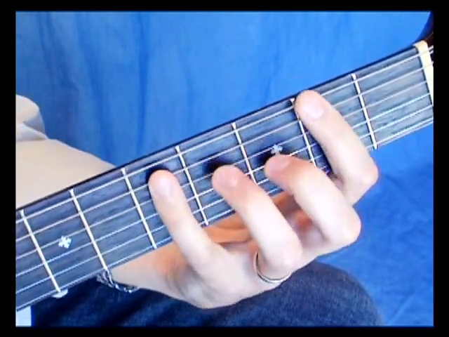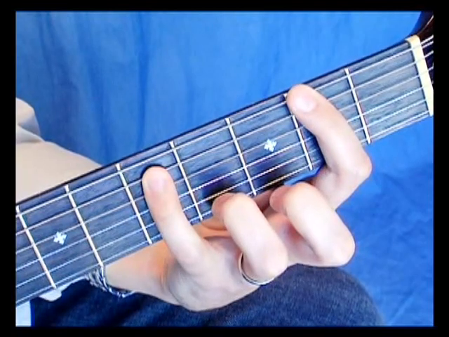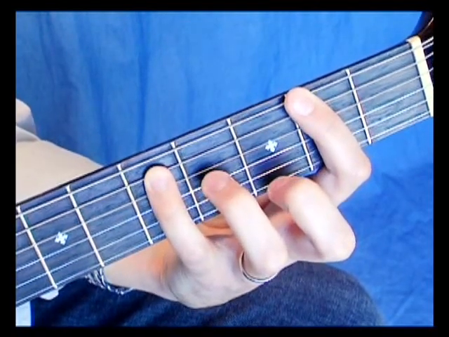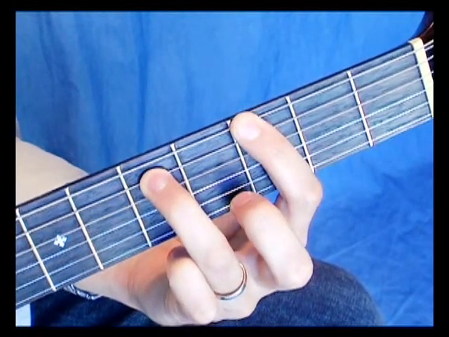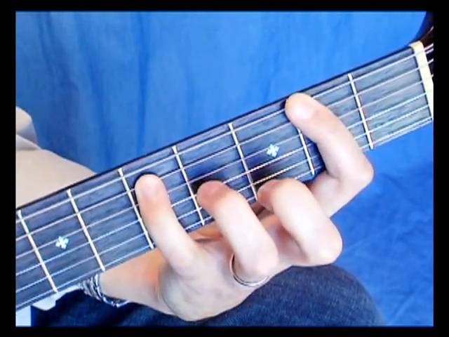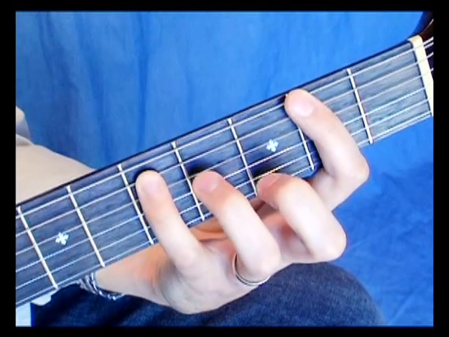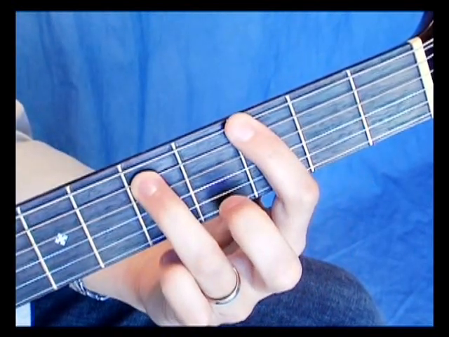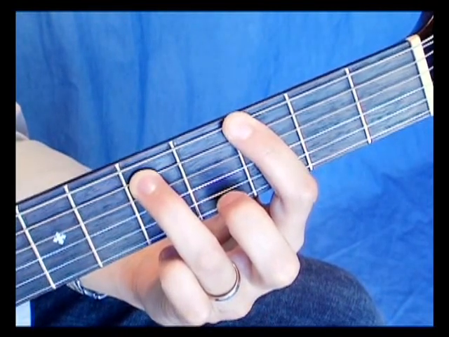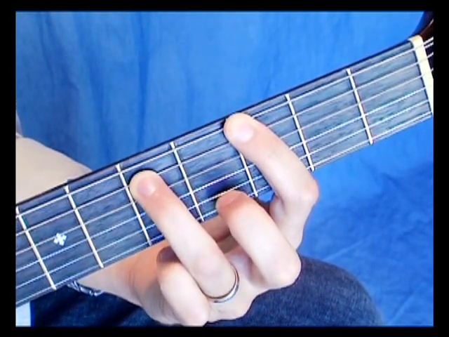You can make some interesting sounds by combining this shape with, say, a typical power chord that you'd find in rock songs. In this example, I'm playing a G at the 3rd fret, a G power chord, and then I'm switching to a D chord.